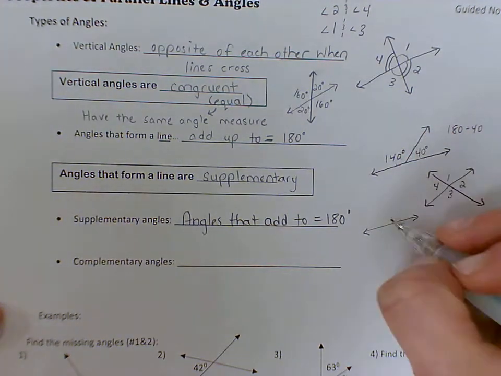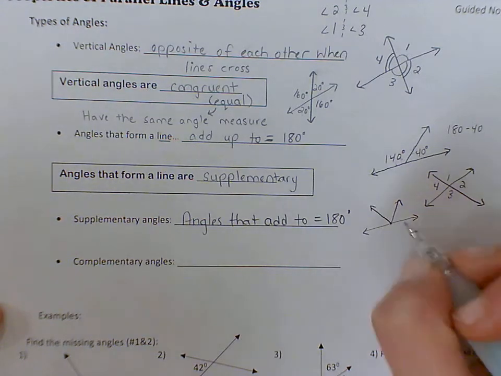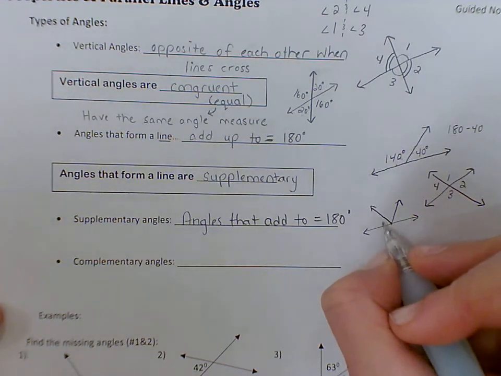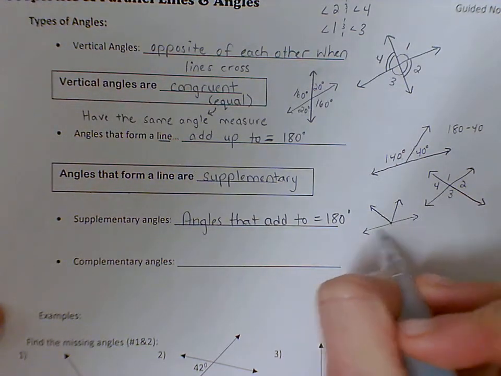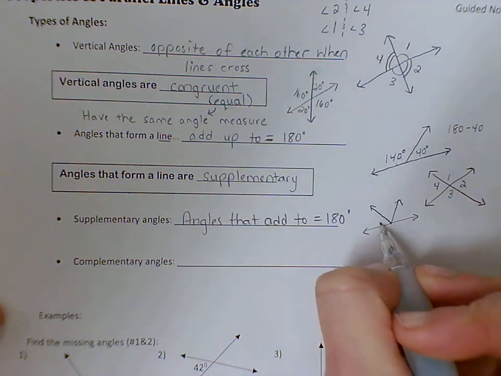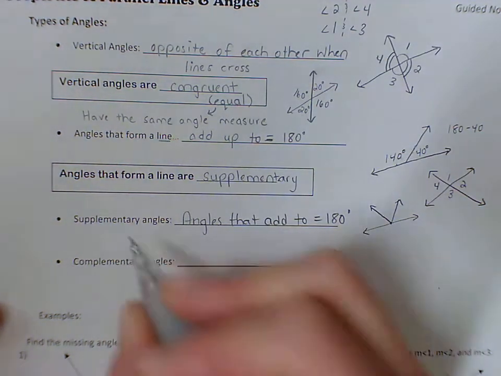Like if you had something like this, where notice I have actually three different angles, but notice how when I put them right next to each other, they form that line right there. Those three angles would add to be 180. Those would be what are called supplementary angles.